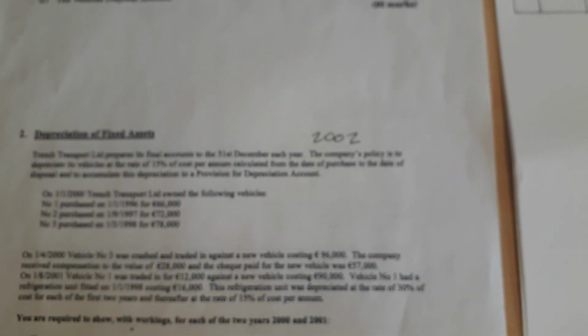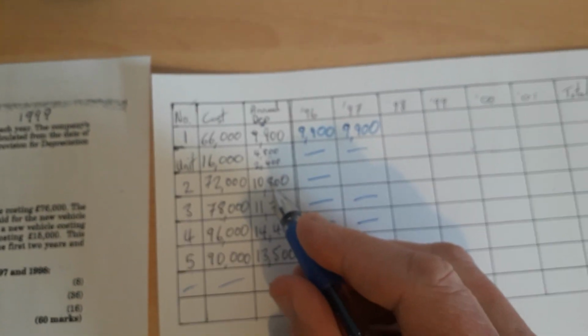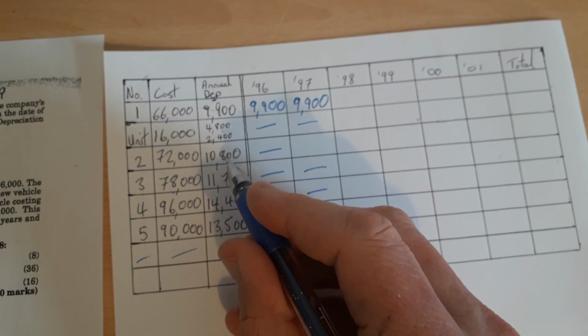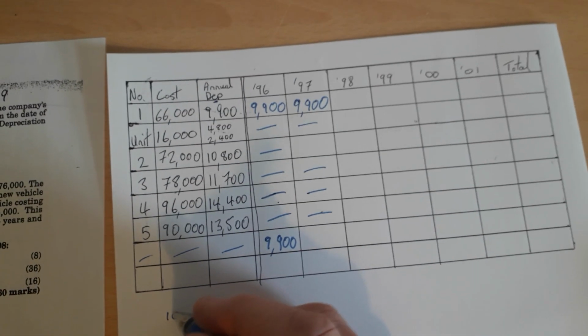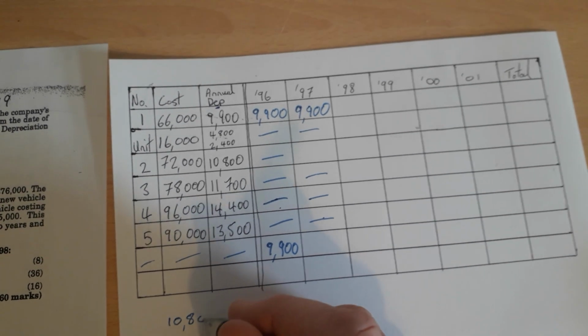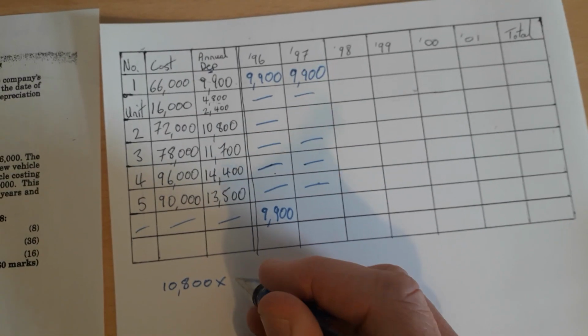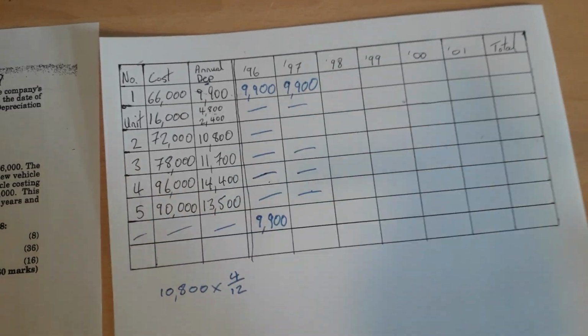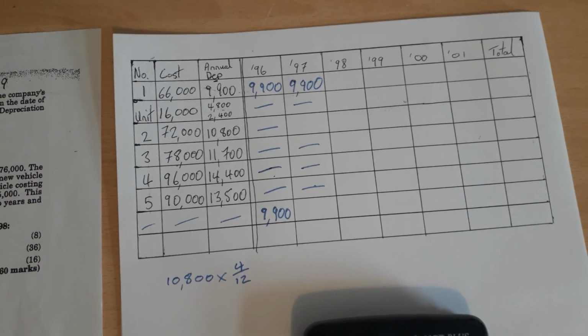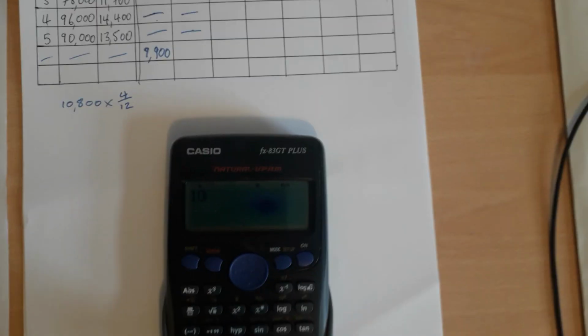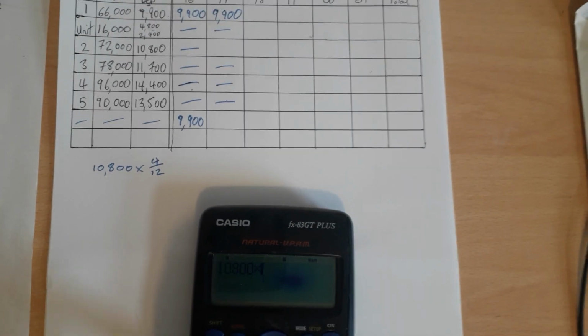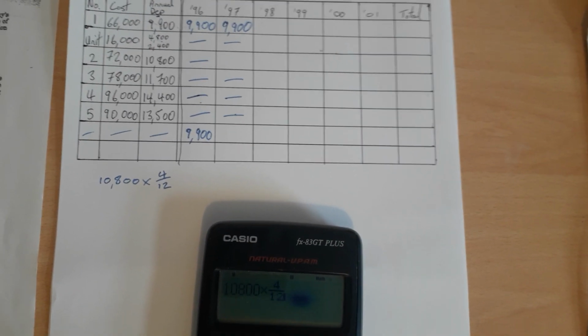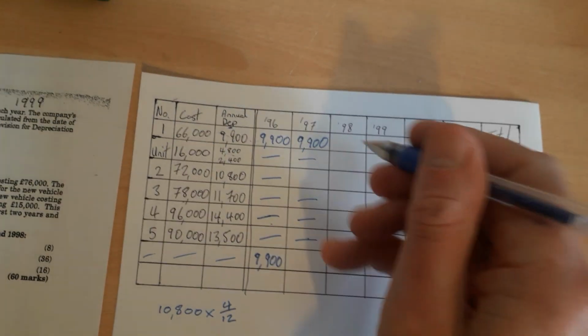So you owned it for 4 months of 1997. So if this 10,800 is a full year's depreciation, then to get 4 months, all we have to do is take that and multiply by 4/12. So doing that here, 10,800 multiplied by 4/12 is 3,600.